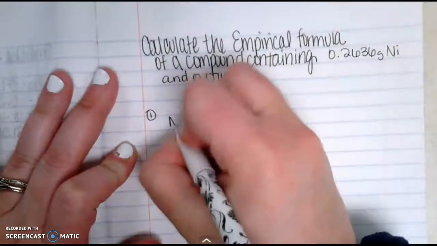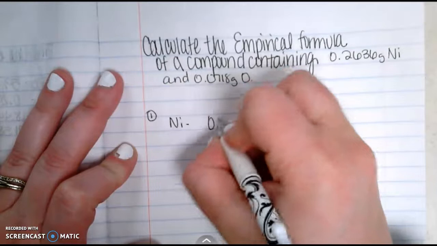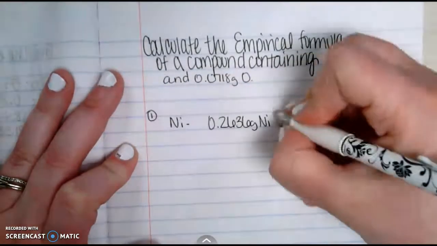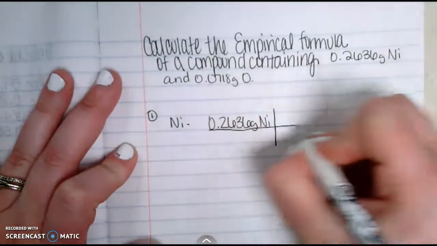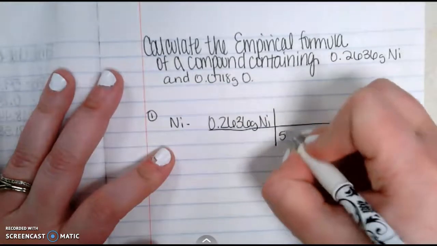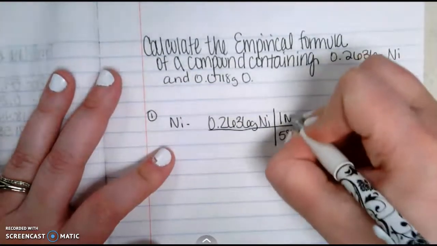So for nickel, we take 0.2636 grams of nickel, and I know from my periodic table that nickel has an atomic weight of 58.69 grams per 1 mole.